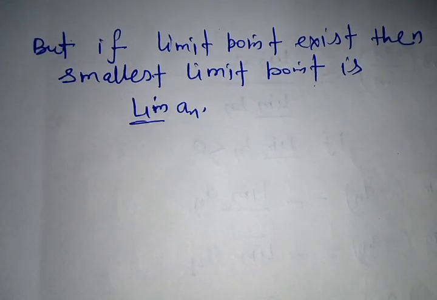So we are considering the case when a sequence is unbounded above but bounded below. In this case, limit superior is plus infinity always, and if a limit point exists, then the smallest limit point will be limit inferior, and if a limit point does not exist, then limit inferior will be plus infinity.